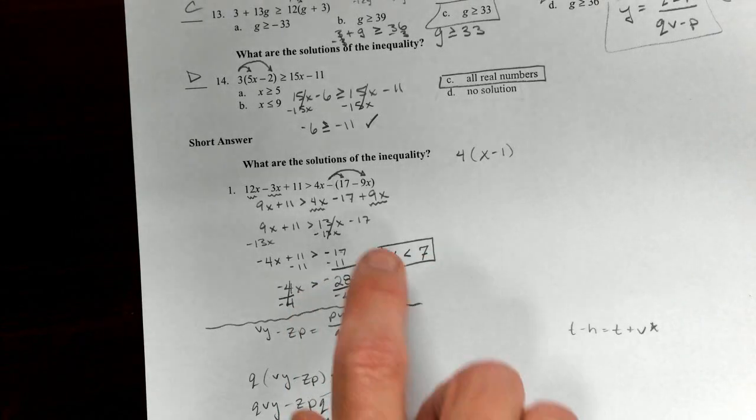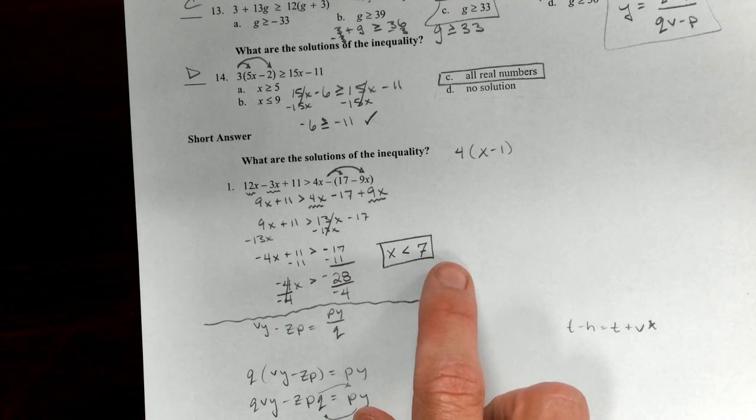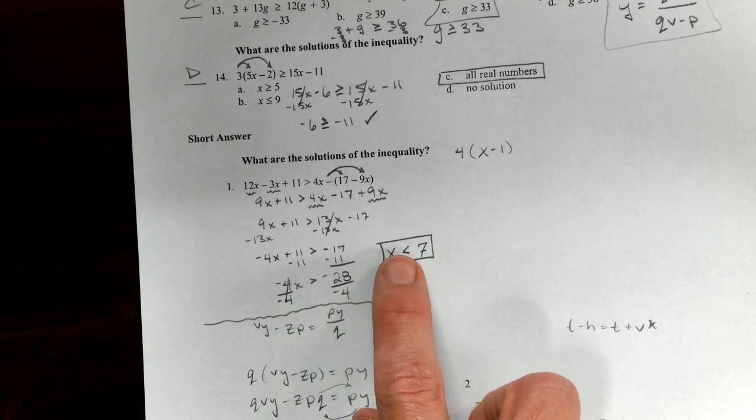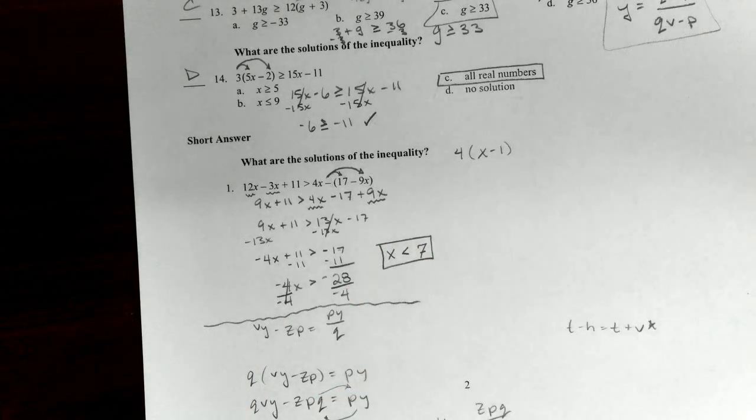Notice that it was not equal to to start with, so it's not equal to in the answer. If there was no line underneath, you cannot all of a sudden put a line underneath. Where is my cursor?